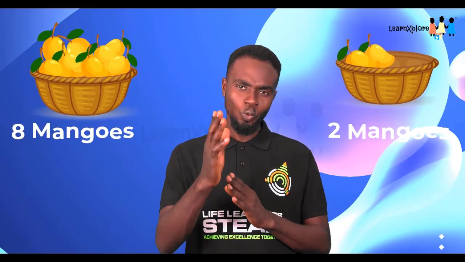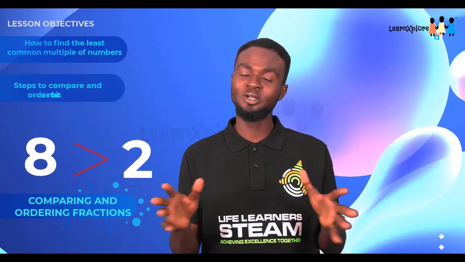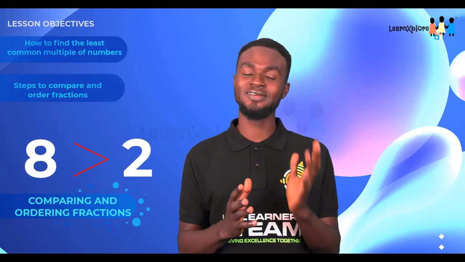Okay, hello students. Between a basket full of 8 mangoes and that full of 2 mangoes, which will you prefer? This or that? I personally prefer the one full of 8 mangoes because it will satisfy me more. That tells us that 8 is greater than 2. To compare natural numbers, it's simple to know which one is greater than the other.